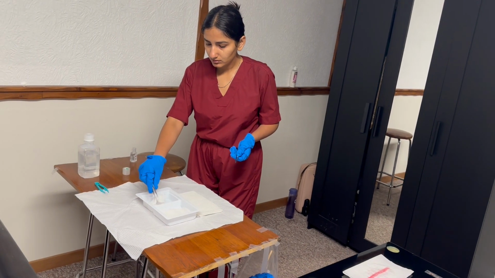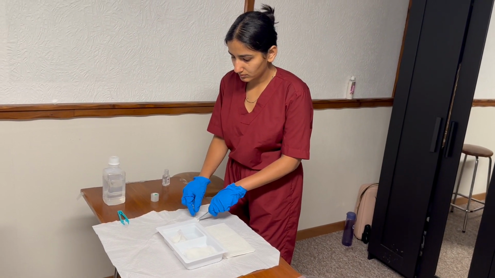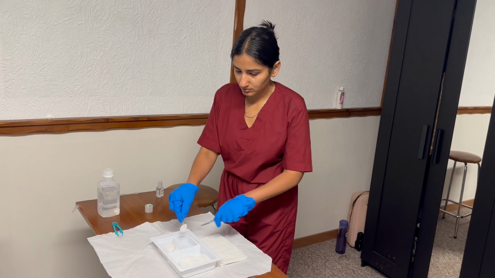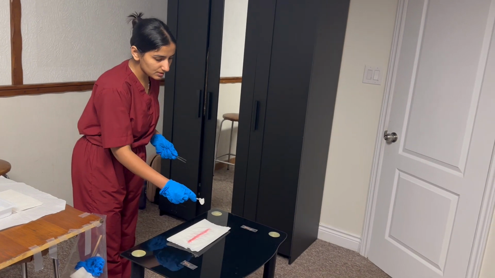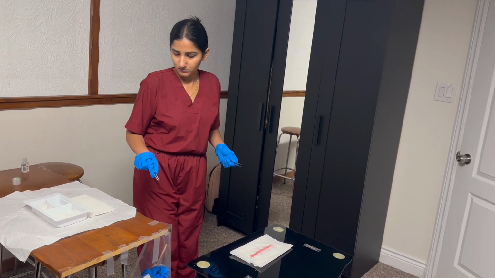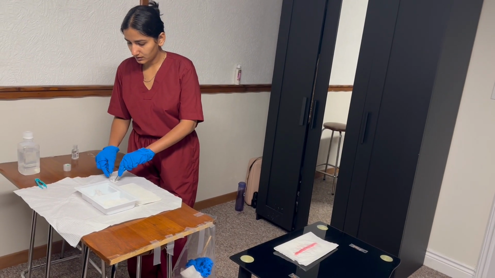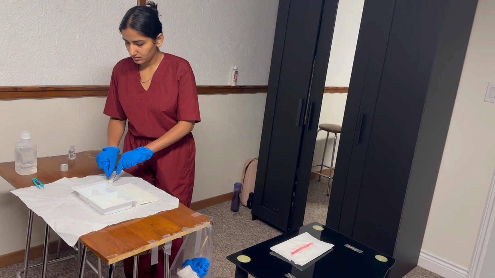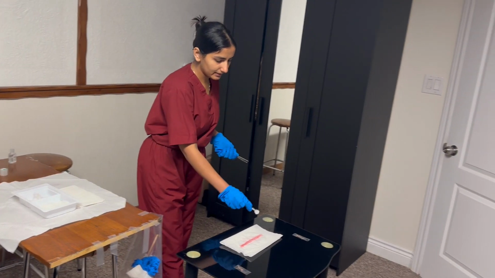Take a new one. And now I'm going closest to me, head to toe. Taking third one. In the same manner but in the midline.